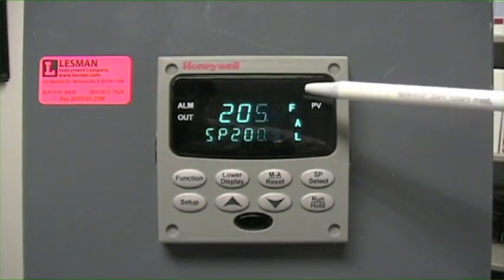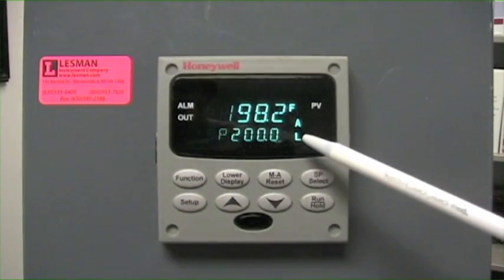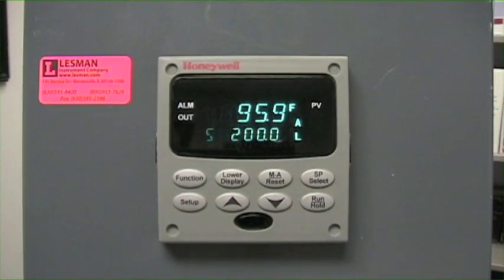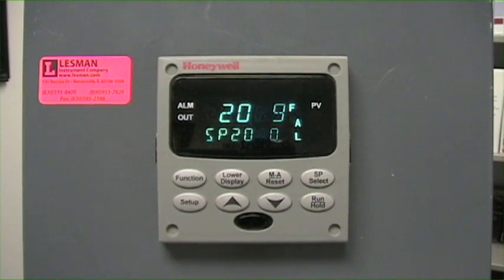Over on the side over here, the capital F means F for Fahrenheit, degrees Fahrenheit, the temperature. The capital A stands for automatic mode as opposed to manual mode. And the capital L on the lower part of the display there means that we're looking at the local set point number 1, which in this case is 200. Now we'll tackle an auto-tune.